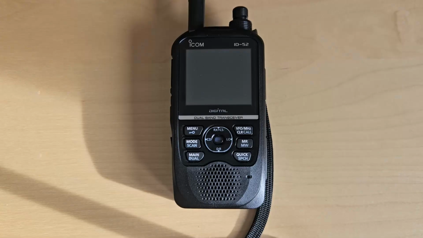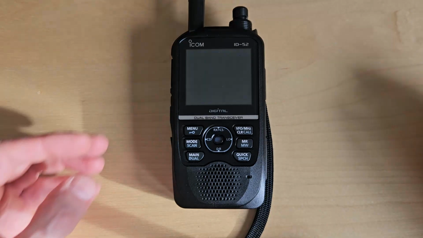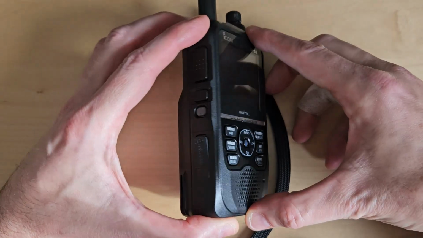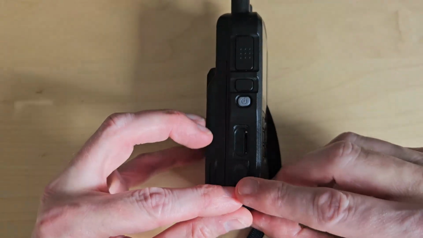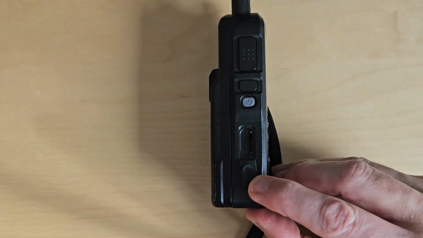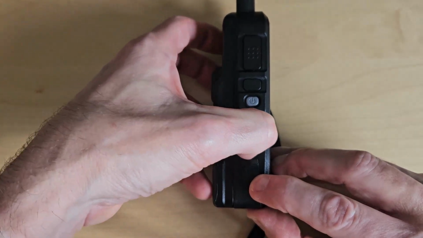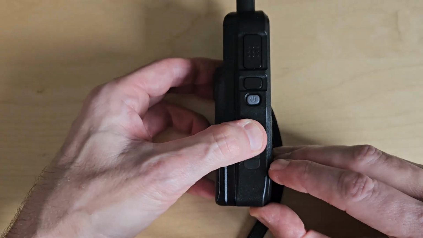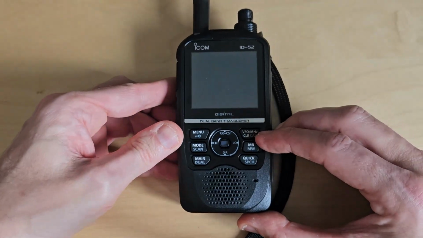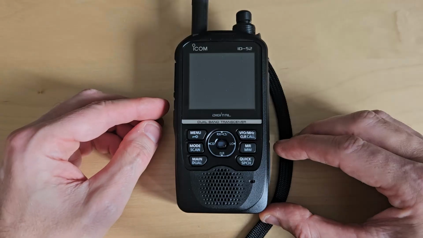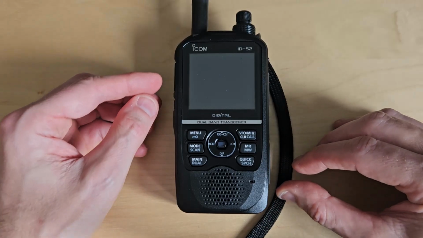You can use a micro SD card of up to 2 GB or a micro SDHC card of up to 32 GB. It's best to insert this with the radio off, and you'll find it on the left hand side, just here. And if I pop that in, close the little waterproof cover, so that's got the card in and we're all ready to format it.